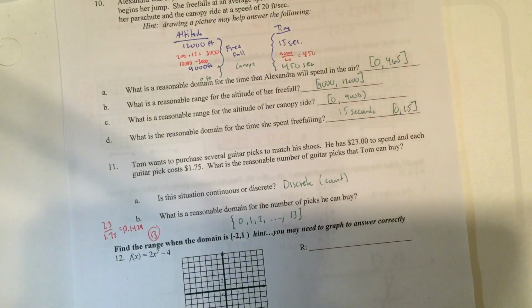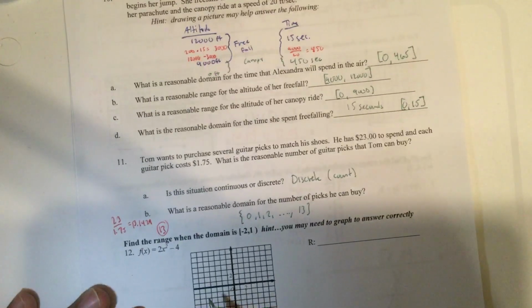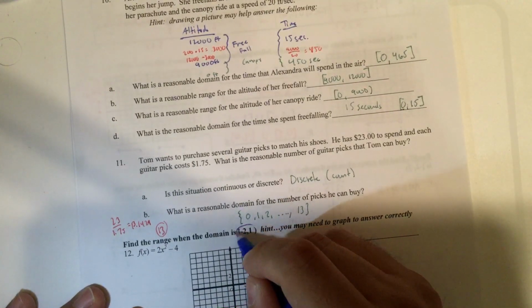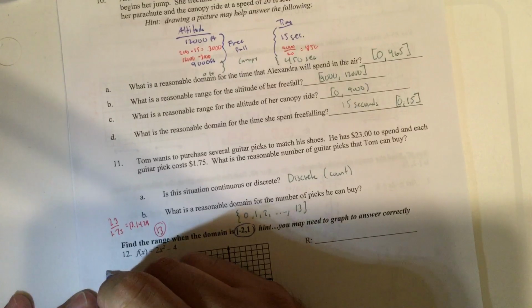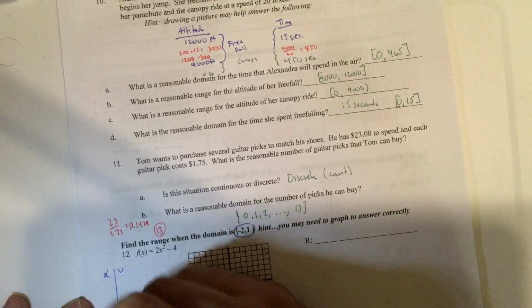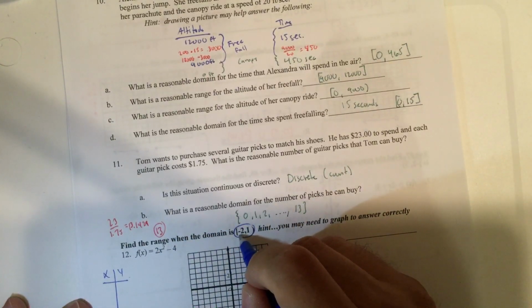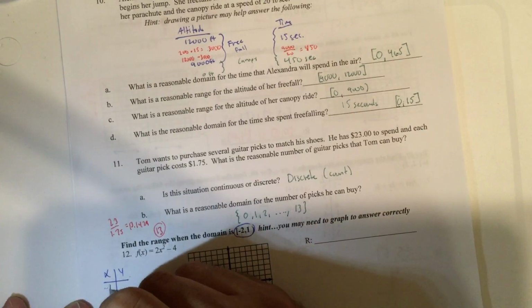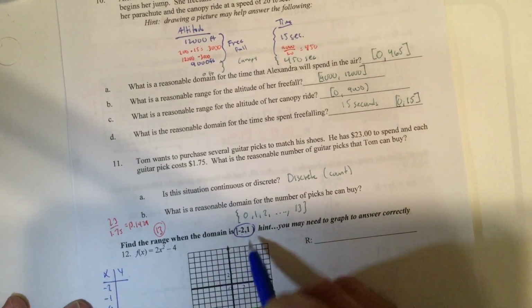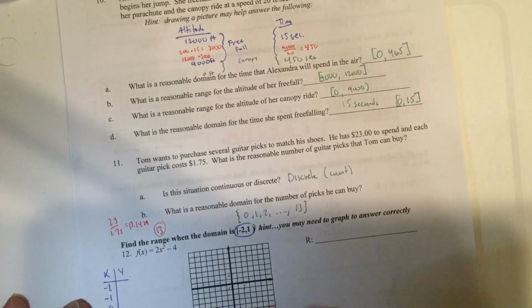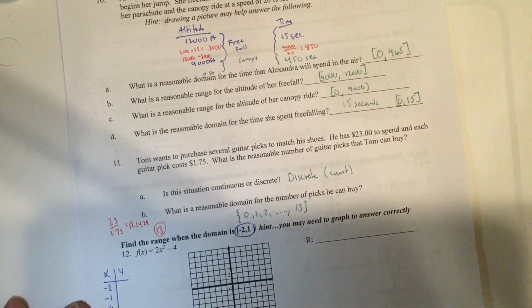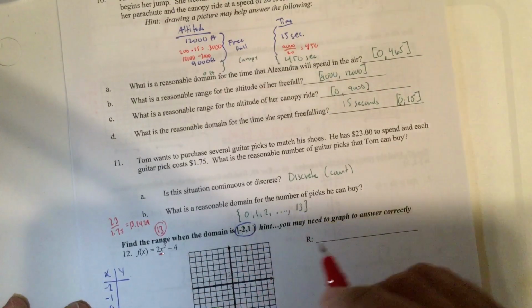All right, for the next one, it says find the range when the domain is [-2, 1]. Hint, you may need to graph it to answer it correctly. Okay, so pretty much we have 2x squared minus 4. We have our domain restriction, -2 to 1. So again, I'm going to make a table. My x values are going to be starting at -2 as an interval, -2, -1, 0, and 1 because it does stop at 1. Now we're going to take these values and we're going to plug them in for x.